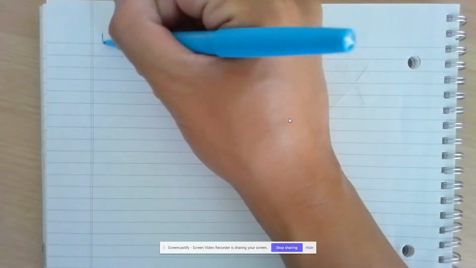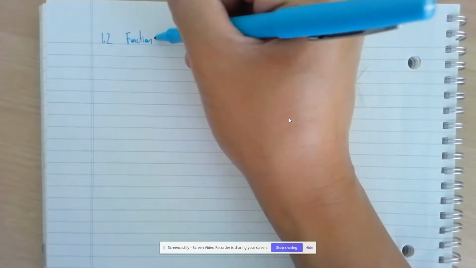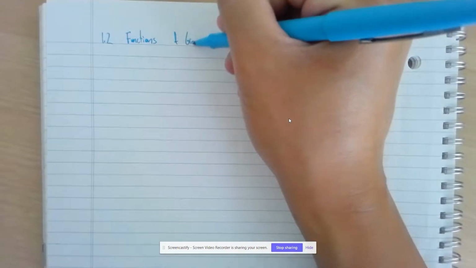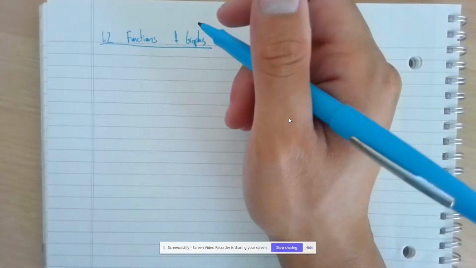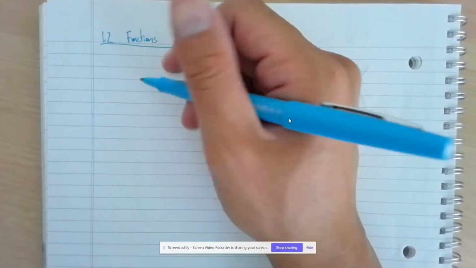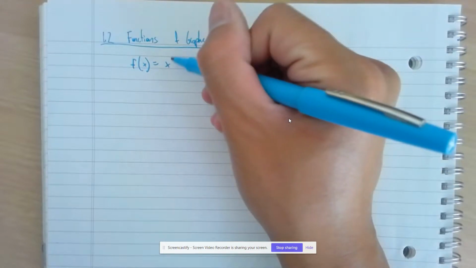So this is going to be 1.2, functions and graphs. Okay. And before we go on to the main topic, let's do some review over functions. So let's give a function x squared minus 3.